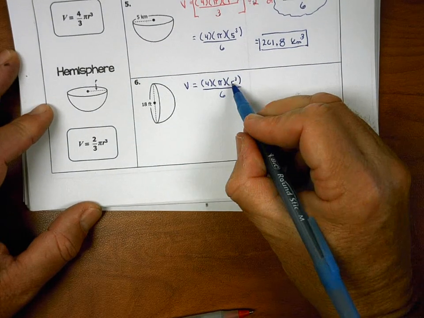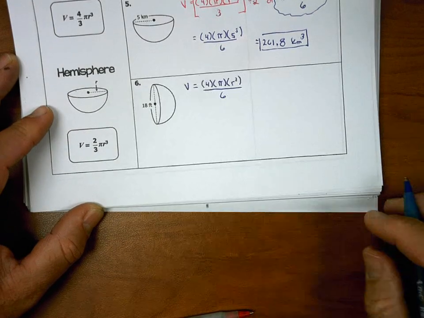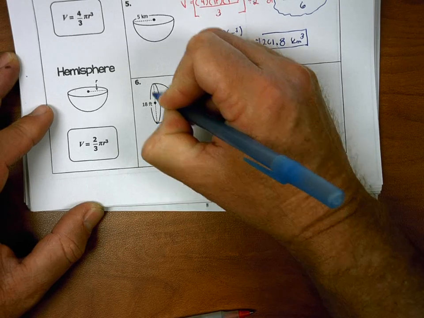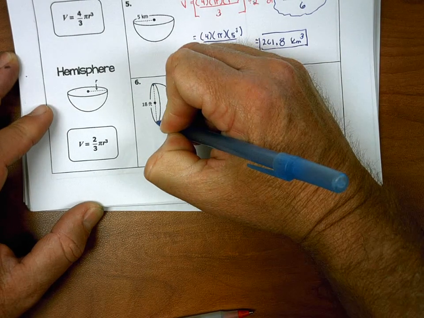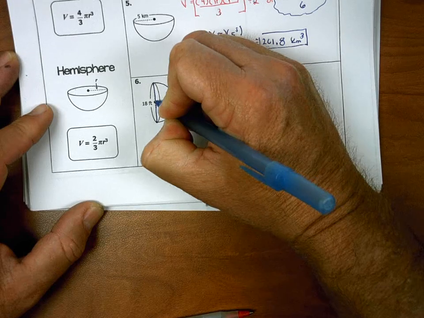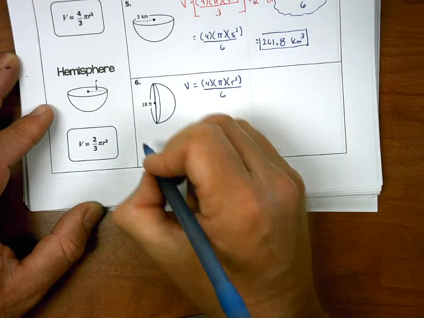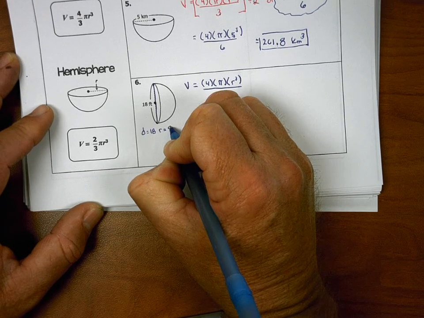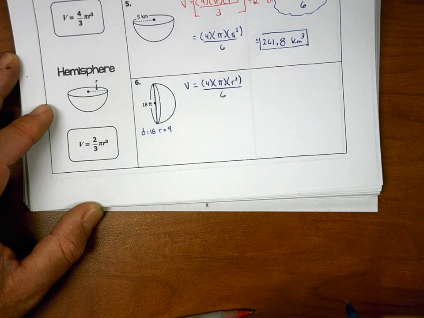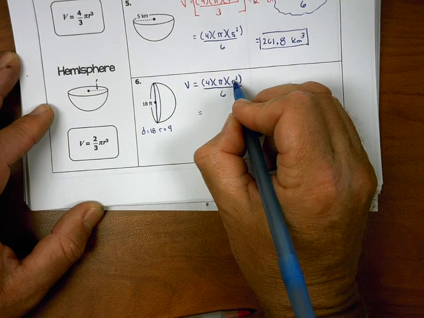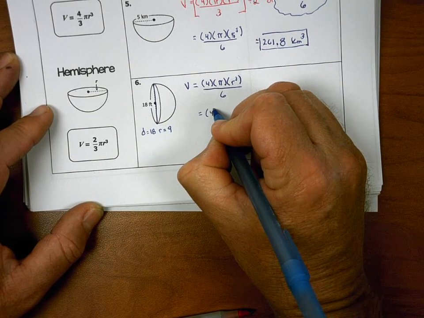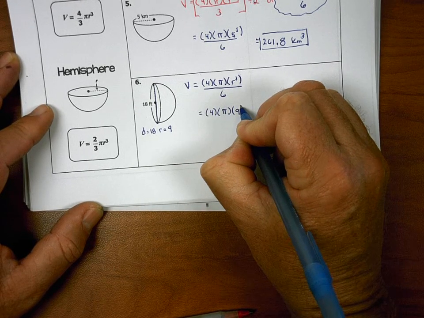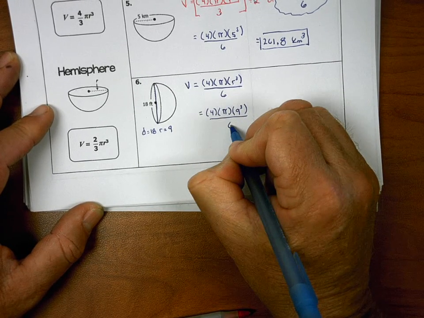Alright, so what's the radius? Well, you can see from the diagram this line segment, because one endpoint is on the sphere and the other endpoint is on the sphere, and because it goes right through the center point of the hemisphere, that's going to be a diameter. So my diameter is 18, which means that my radius is going to be 9. A radius is always half of a diameter. So substituting 9 into my formula for the volume of a hemisphere, it becomes 4 times pi times 9 to the 3rd power, all divided by 6.